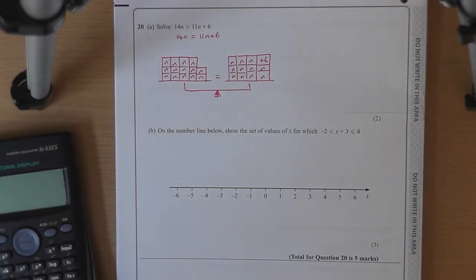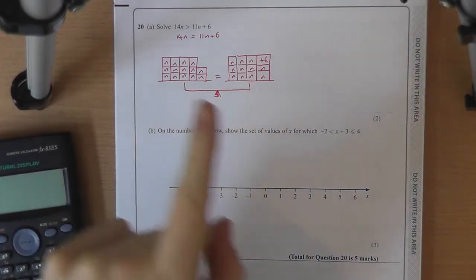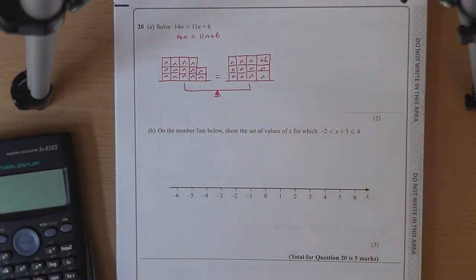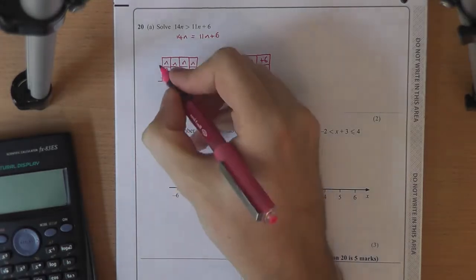But when we ask ourselves that question for this, is there stuff on both sides that we can get rid of? Well, yes, there is. There are n's here and there are n's here. So we can get rid of n's. We can try and get rid of n's until they've all gone on one side. So I'm going to go through and cross them off.